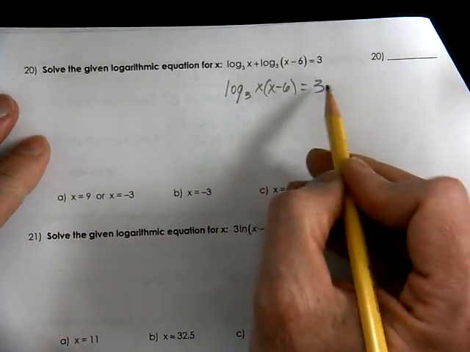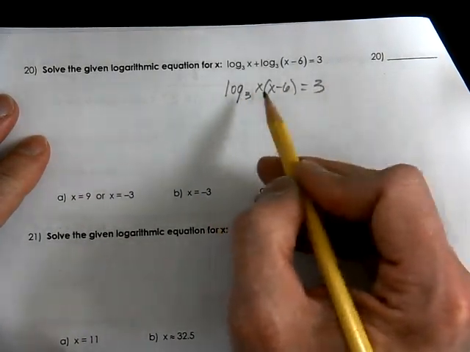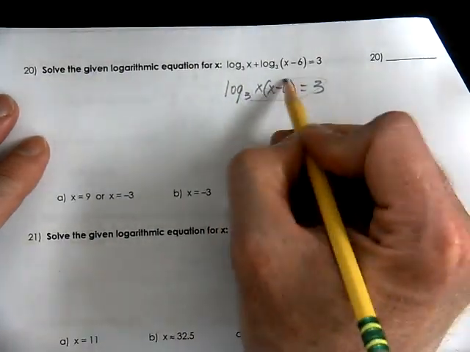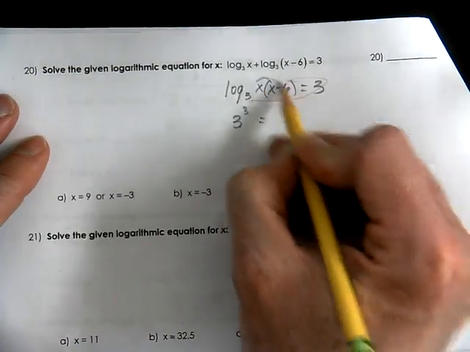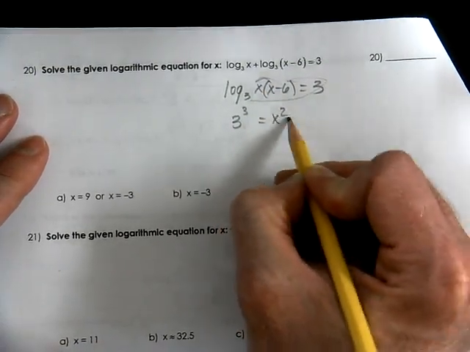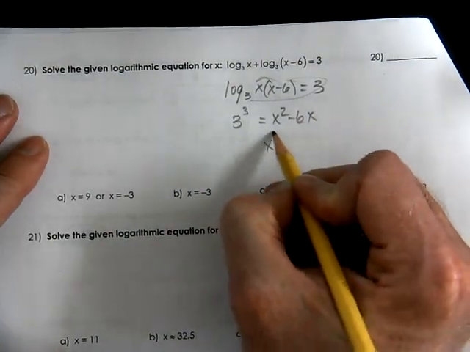Now we see the logarithm equals a non-x value, so we don't need the log. So we're going to rewrite this as 3 to the third power equals x squared minus 6x. Then I'm going to bring over the 27.